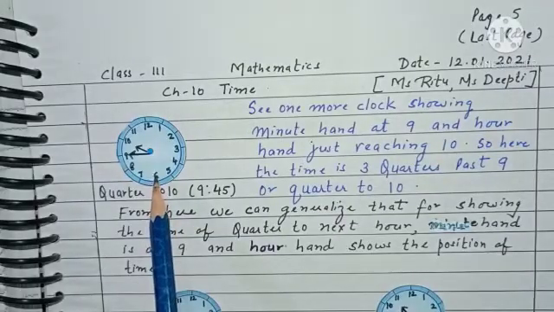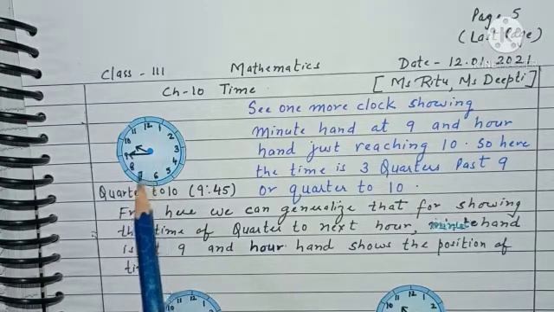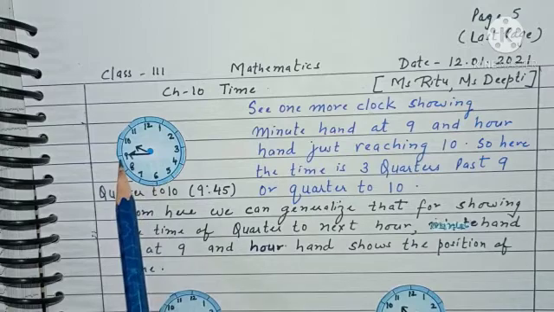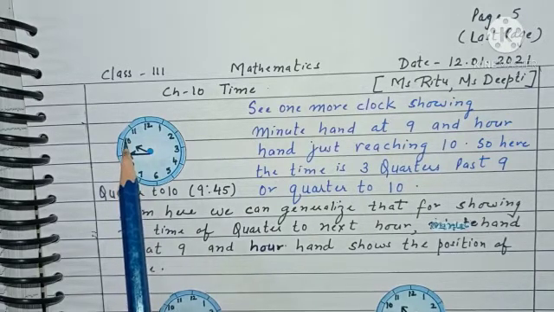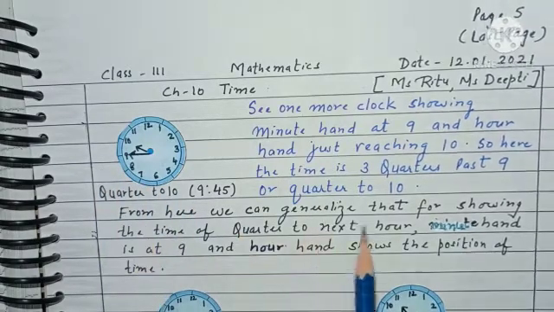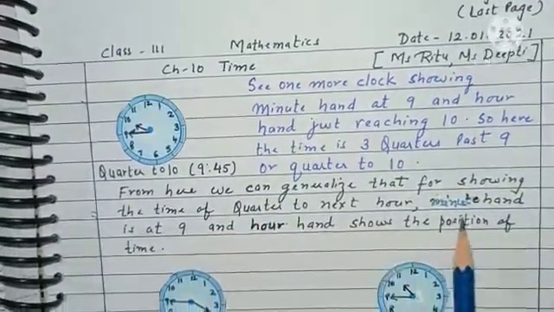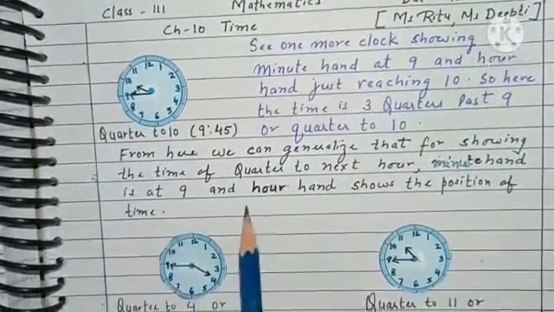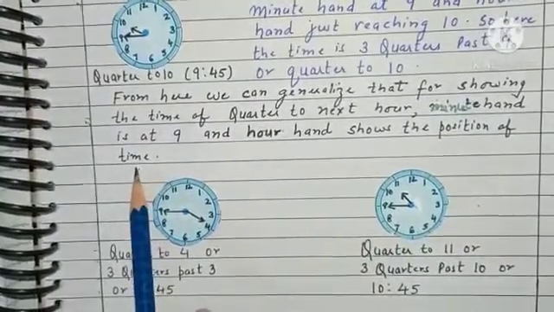Let us practice with one more clock now. The clock is showing the minute hand at 9 and the hour hand just reaching 10. So, the time is 3/4 past 9 or quarter to 10. From here, we can generalize that for showing the time of quarter to next hour, the minute hand is at 9 and the hour hand shows the position of time. That is, it's showing the hour.